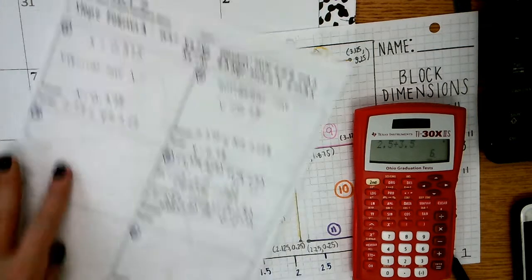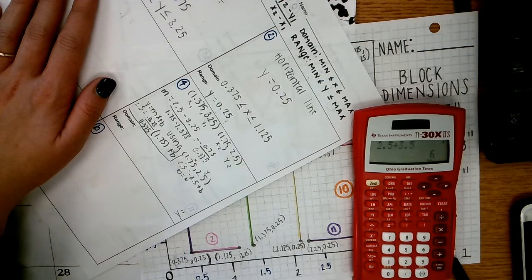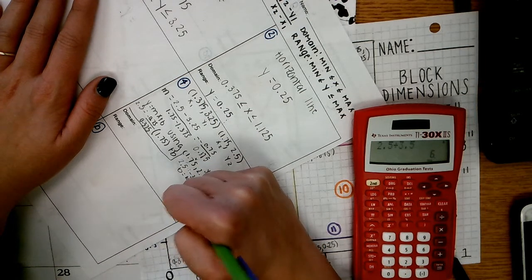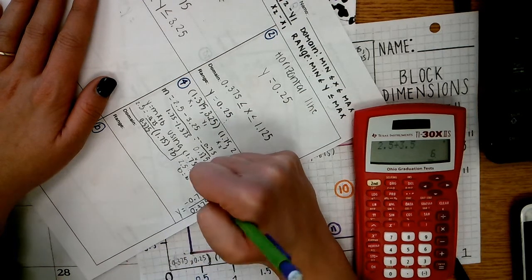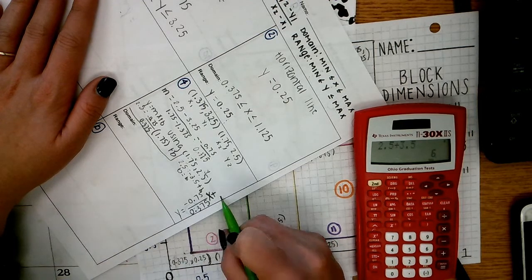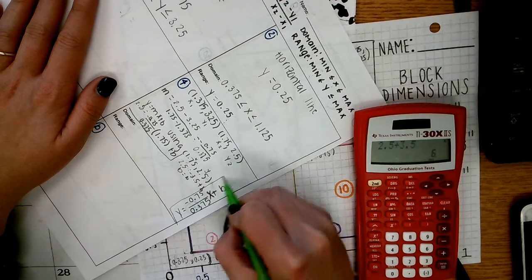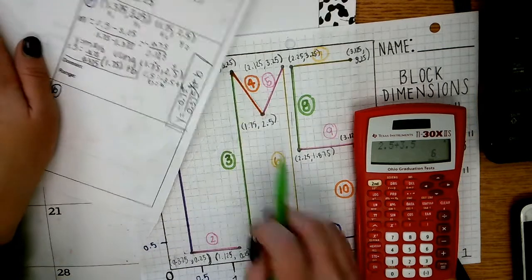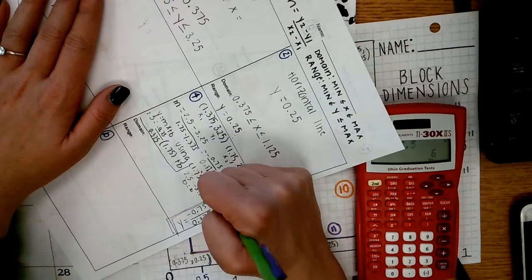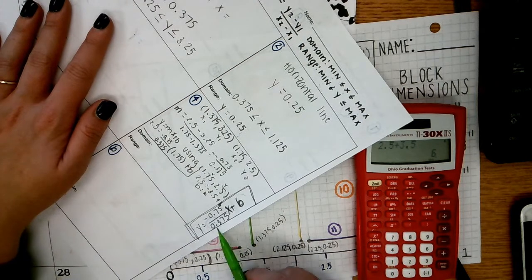Which means my equation is going to be y equals, we need our slope, so negative 0.75 over 0.375, plus our, we need to put an x next to that because y equals mx plus b, and b is 6. So here, this would be my equation for this segment number 4. Again, it's not the prettiest equation. It has some funky decimals in there. That's okay. That doesn't mean it's wrong just because you get decimals as your slope.